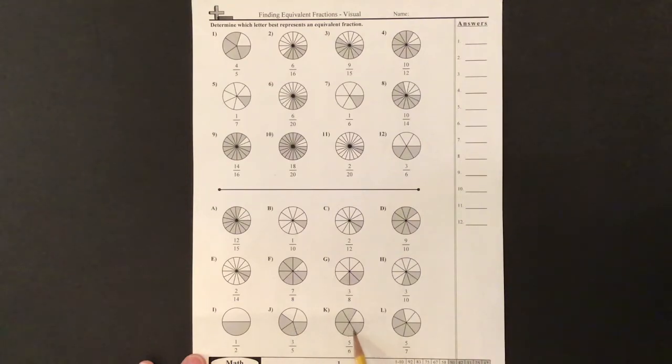Now looking at letter K, that looks really, really close. You might have to think about, is 4/5 equivalent to 5/6? And if you look at the piece that's not shaded in and compare those two pieces, you can see that this is just a little bit smaller. This one is not equivalent.